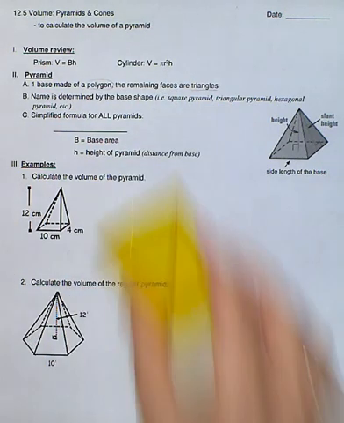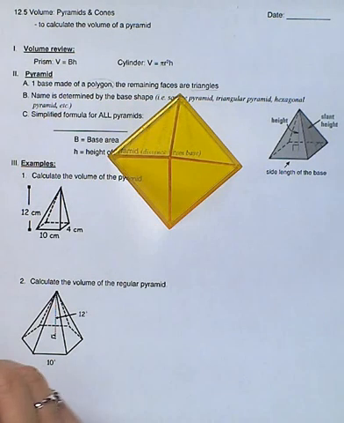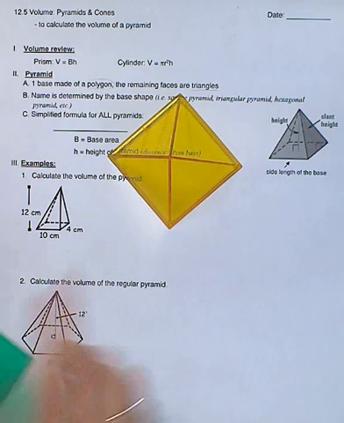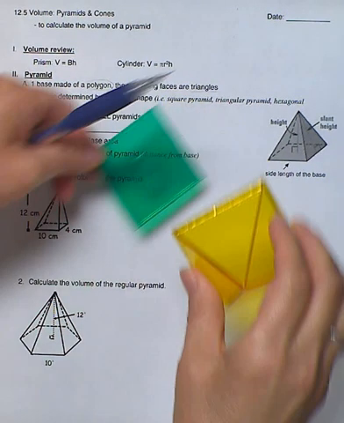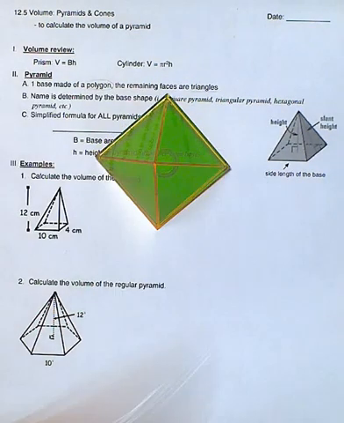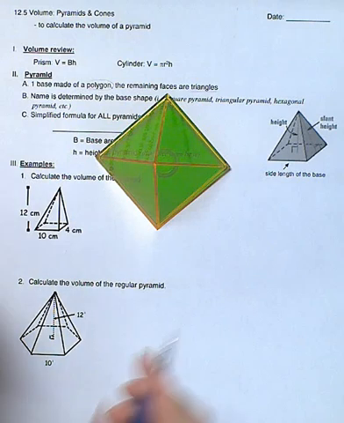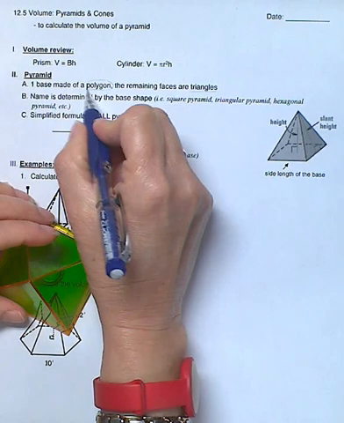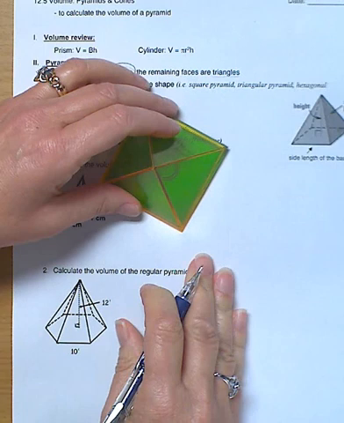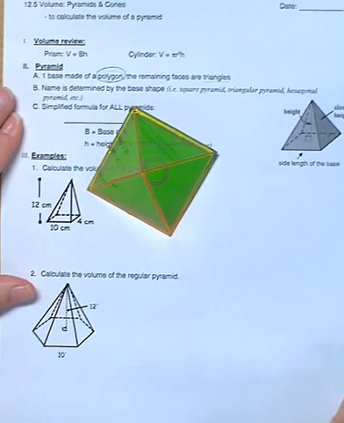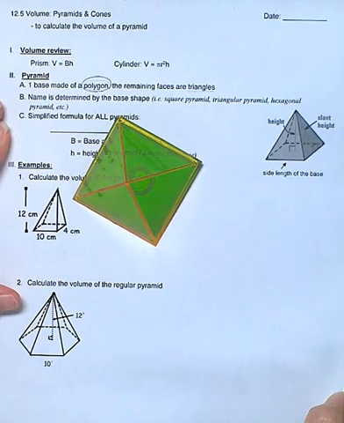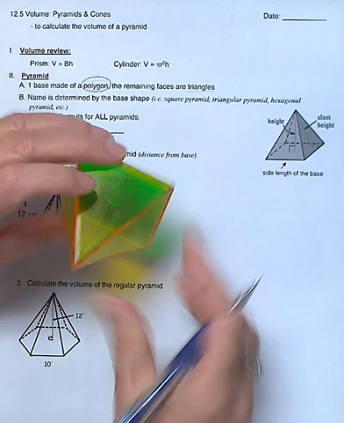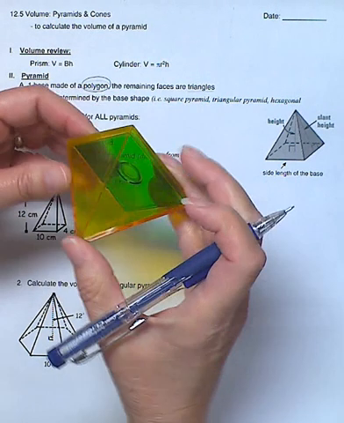looks like that. So it still has a polygon for a base. In this case, it is sitting on a square. So the base is a polygon. The remaining faces are all triangles. So you can see that right here. That's a triangle, triangle, triangle.